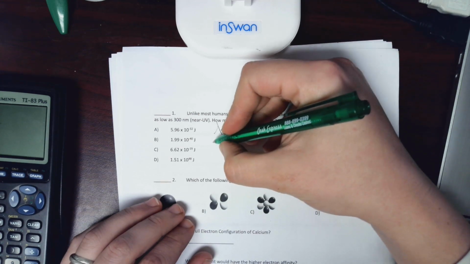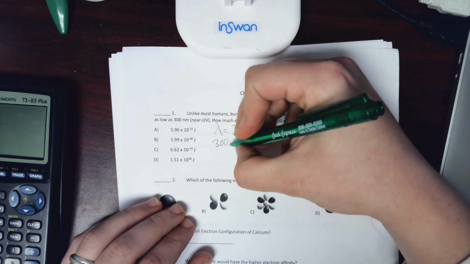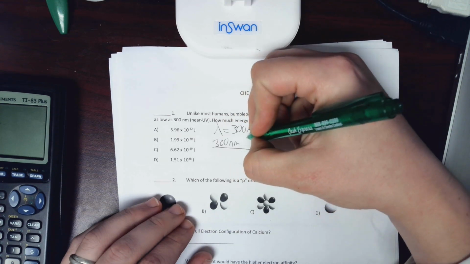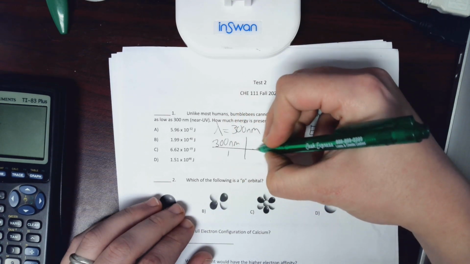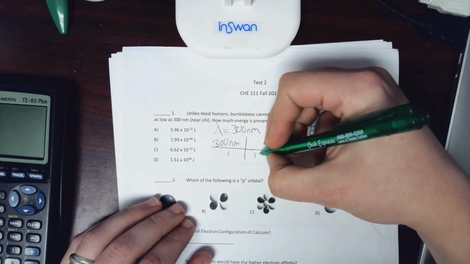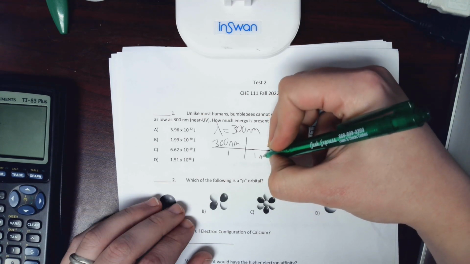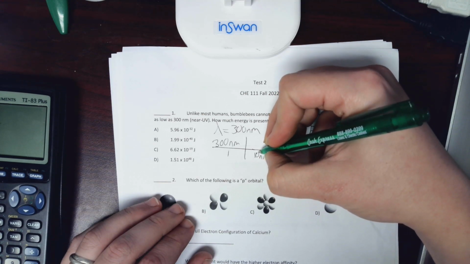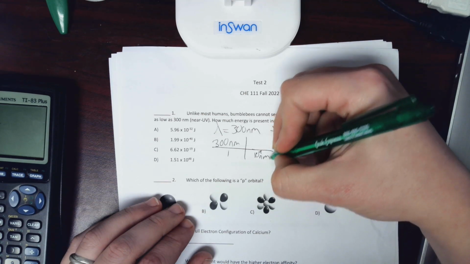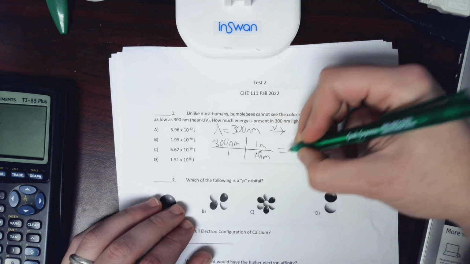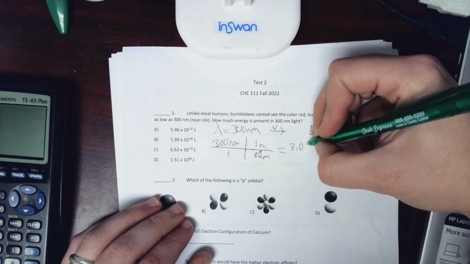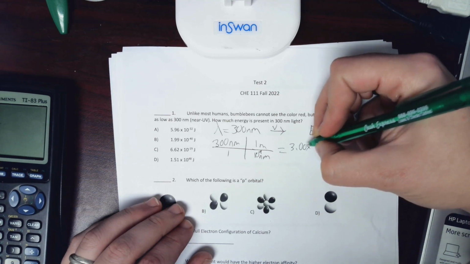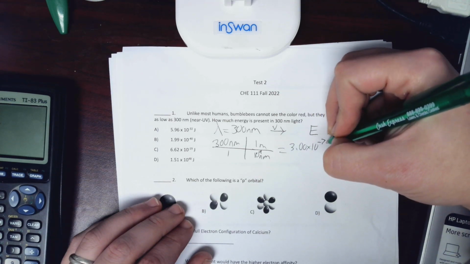Step 1 is to turn nanometers into meters. We have 10 to the 9th nanometers in 1 meter. So that means there's 3.0 times 10 to the negative 7th meters.